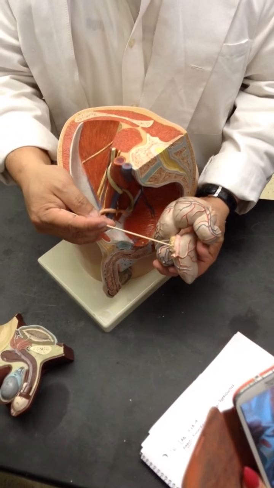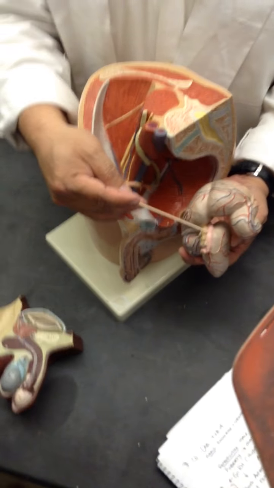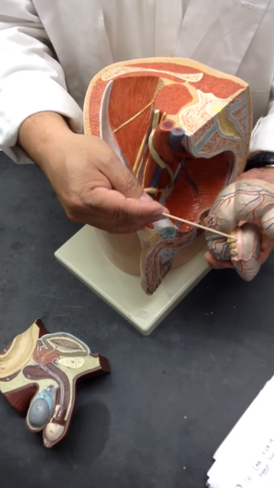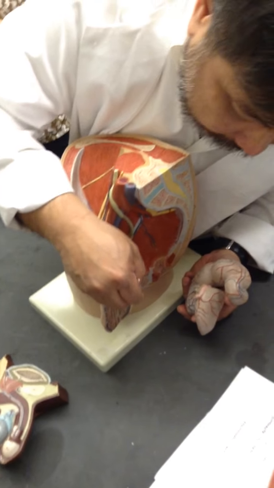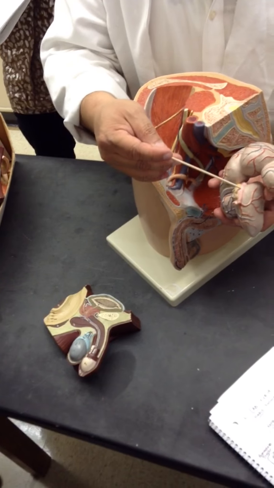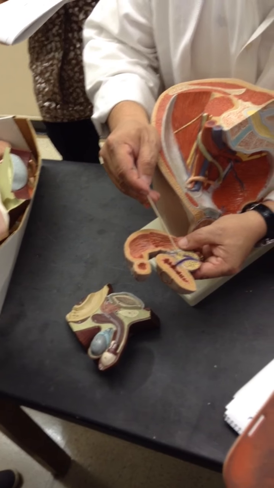The ductus deferens opens up, known as the ampulla. Everyone see this? This is the ampulla. So you have your sperm made in the testes, stored in the epididymis, and it comes out to the ductus deferens, which is this right here.